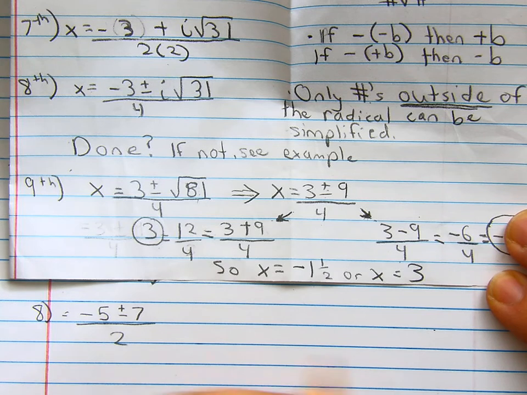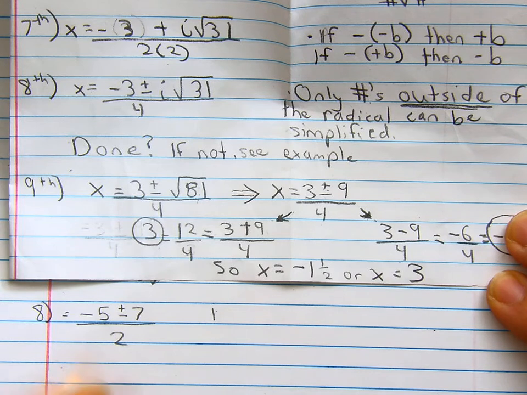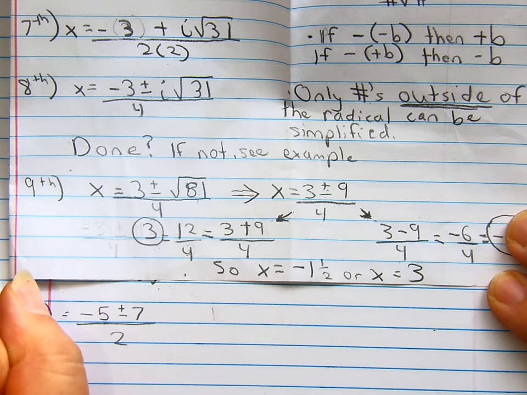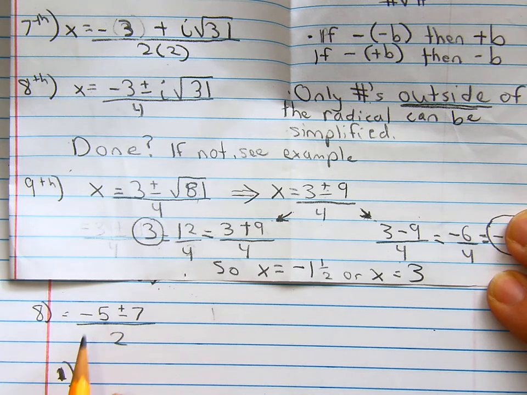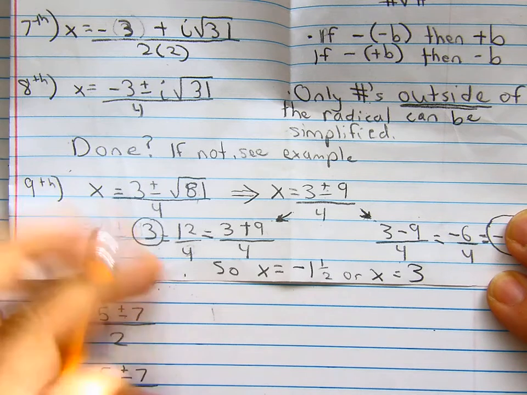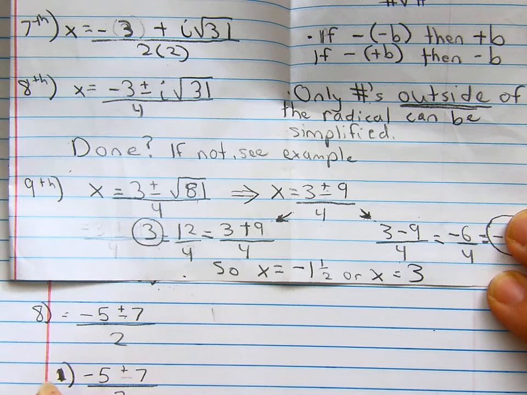So you can do this a couple different ways. If you want, you can create equation number 1 here, or you can create number 1 down here. We'll just do it down below just for simplicity. Keep moving down. So number 1, my first equation, it doesn't matter if your first equation you decide to subtract the 7 or add the 7, it doesn't matter. So the negative 5 plus 7 over 2. And my second equation is going to be negative 5 minus 7 over 2.